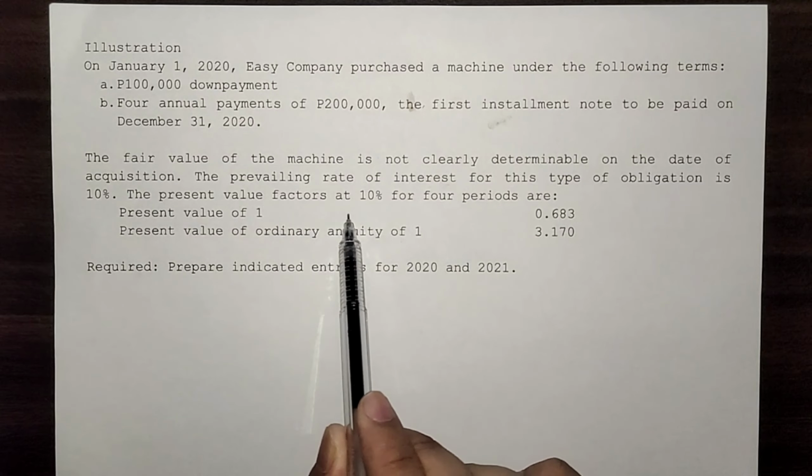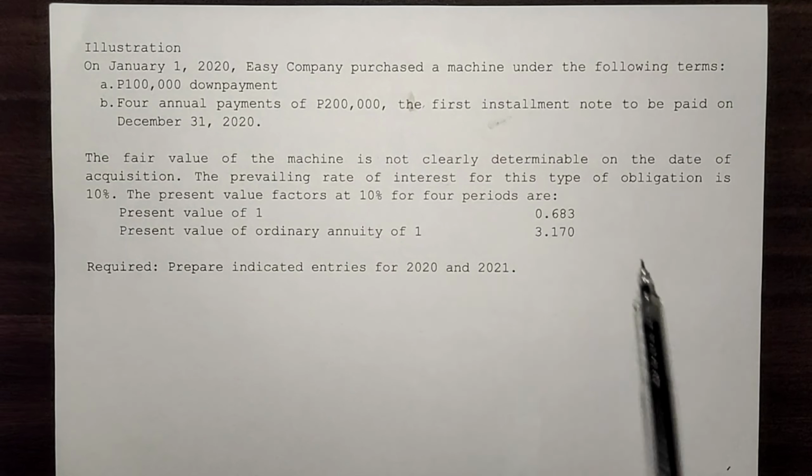The present value factors at 10% for 4 periods are given class. Ang unang problem dito class, wala ngang cash price. So paano natin i-record yung PPE kung walang cash price na given? Tapos binili pa ng hulugan. So kapag ganon class, we compute the present value of future payments.